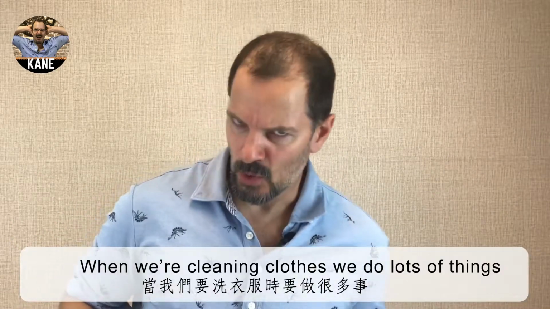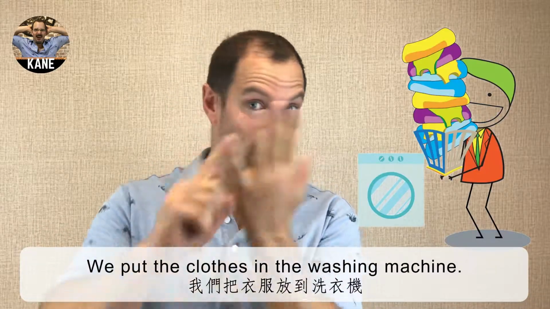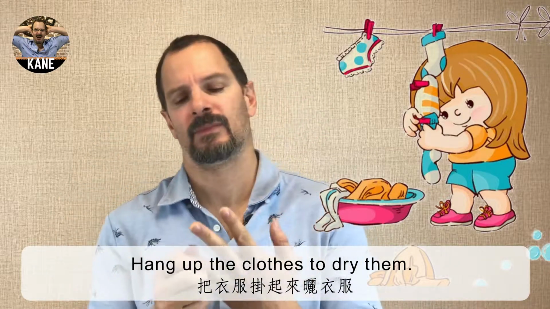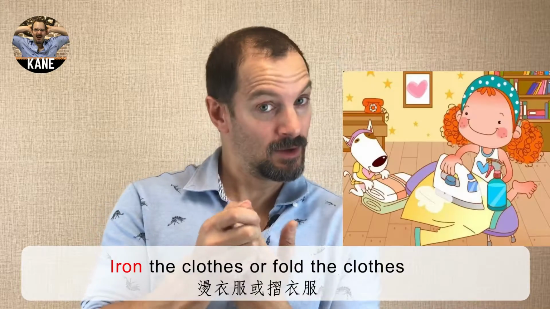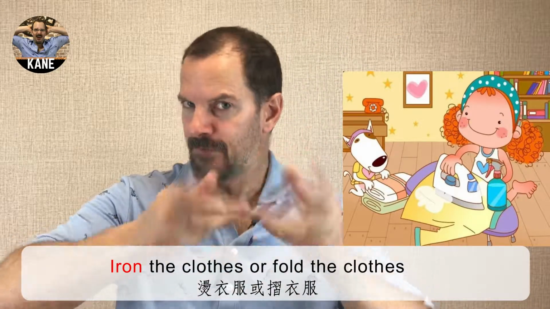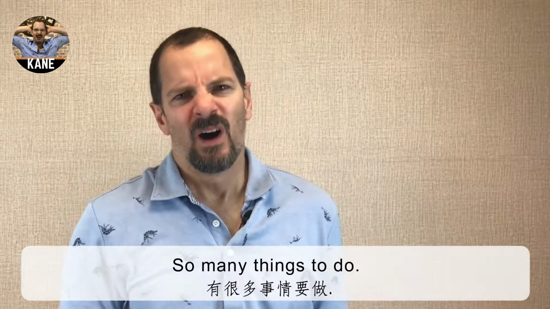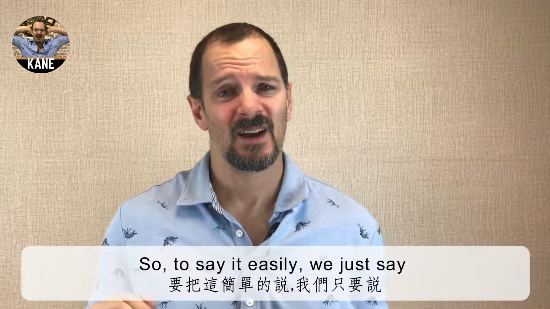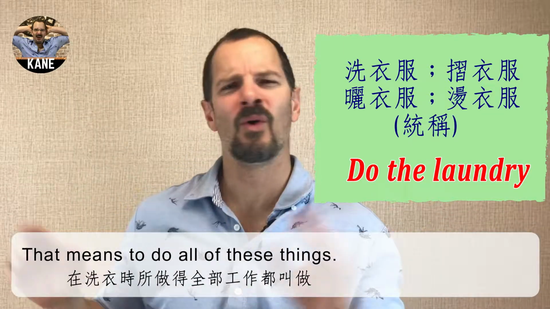When we're cleaning clothes, we do lots of things. We put the clothes in the washing machine, hang up the clothes to dry them, bring in the clothes when they're dry, iron the clothes or fold the clothes, and then we put the clothes away. So many things to do. So, to say it easily, we just say, do the laundry. Do the laundry. That means to do all of these things.